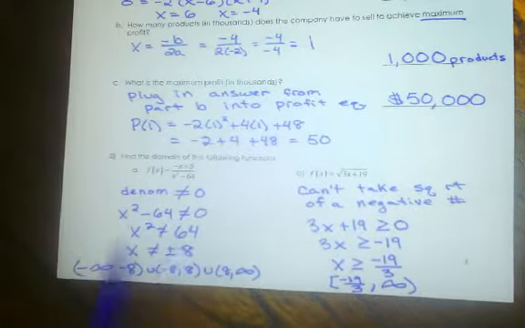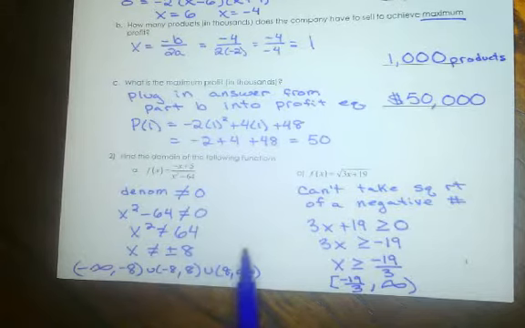Add 64 to both sides, and then you take the square root. Remember, the square root of 64 is 8, but when you take the square root of something, it's plus or minus, so that means that positive 8 and negative 8 are excluded from the domain. So that means my domain goes from negative infinity until negative 8, union negative 8 to 8, union 8 to infinity. This middle piece is the one that a lot of people missed on the test, okay? And don't forget, when you're taking the square root, don't forget the plus and the minus.